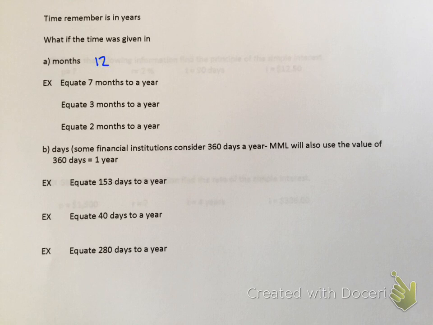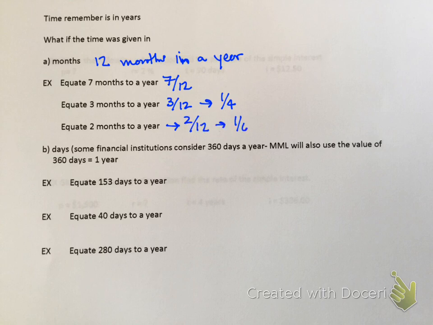Okay, there are 12 months in a year. So what we have to do with this is we have to rewrite 7 months as 7 over 12 to use it. Equate 3 months to a year. 3 over 12, which reduces down to 1/4. And 2 months to a year. 2 over 12 reduces down to 1/6.